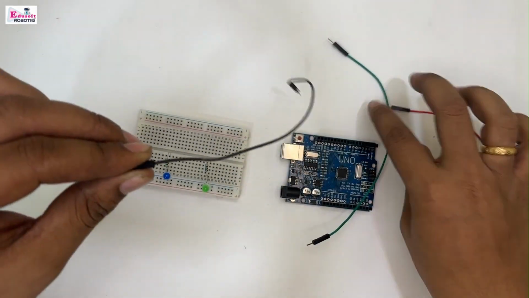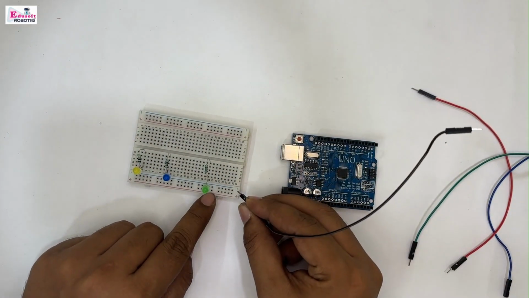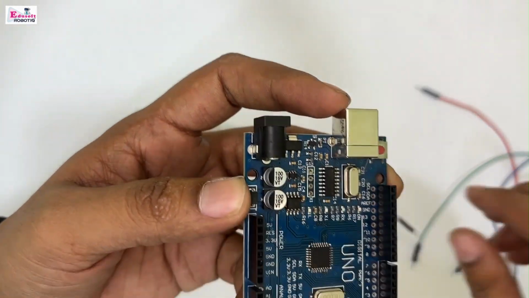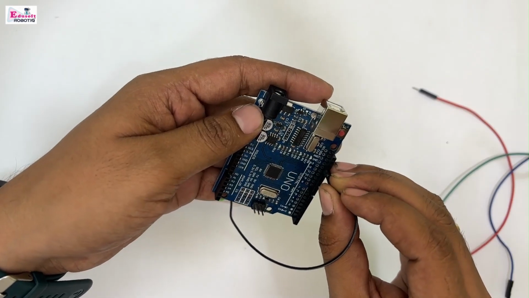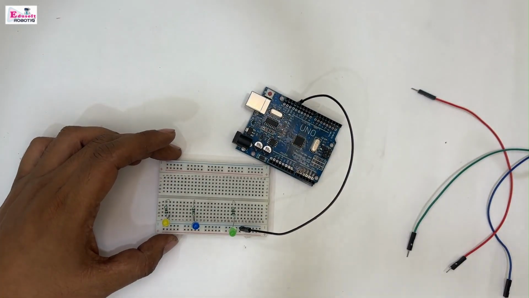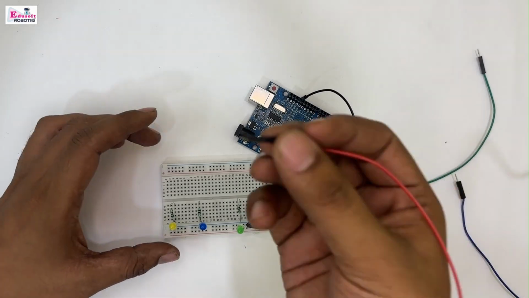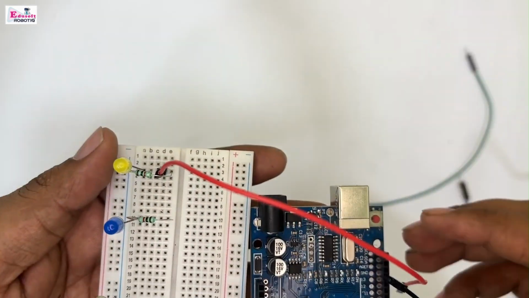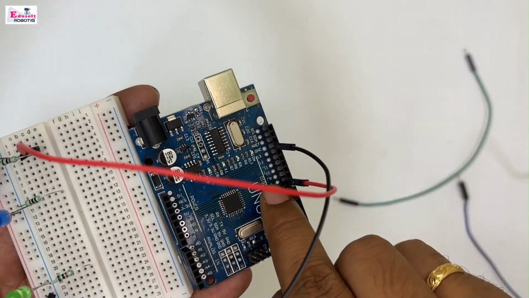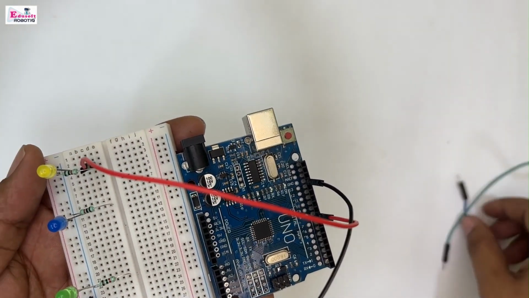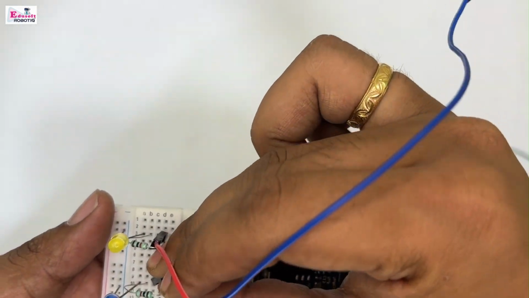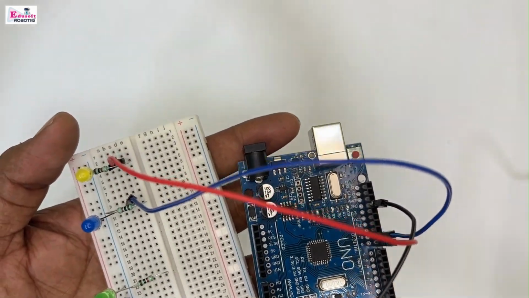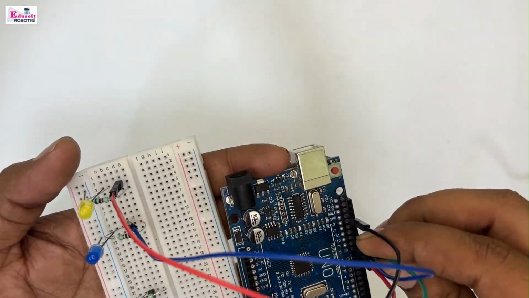Step 3. Use the jumper wires to connect the negative power rail to the GND pin of the Arduino. The other end of each resistor to the digital pins 8, 9, and 10.